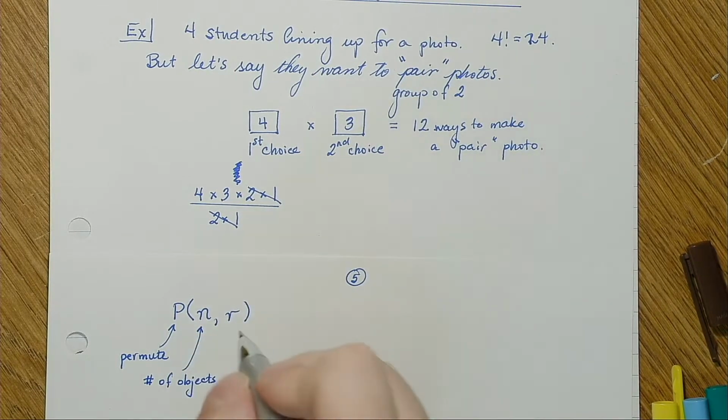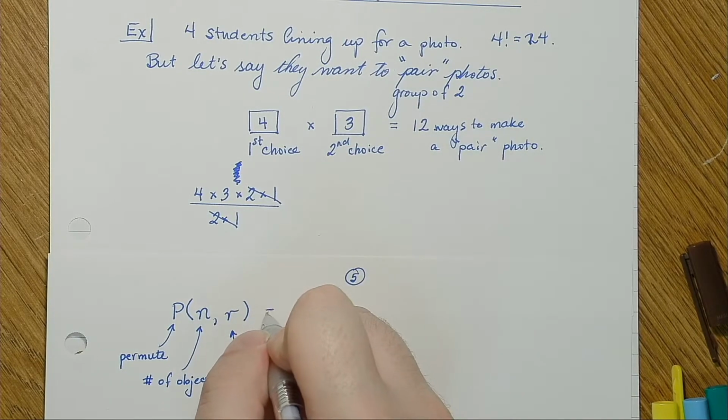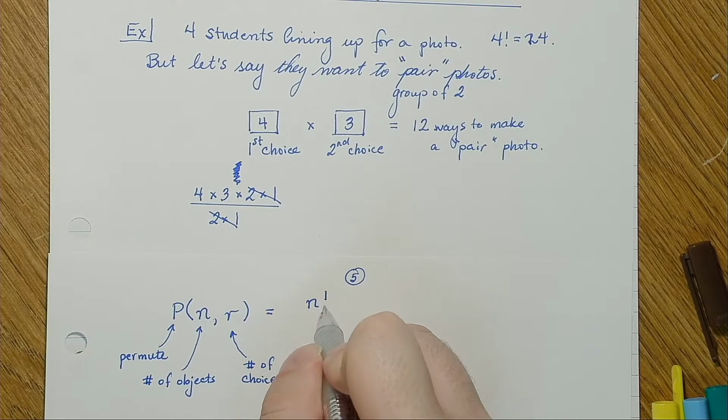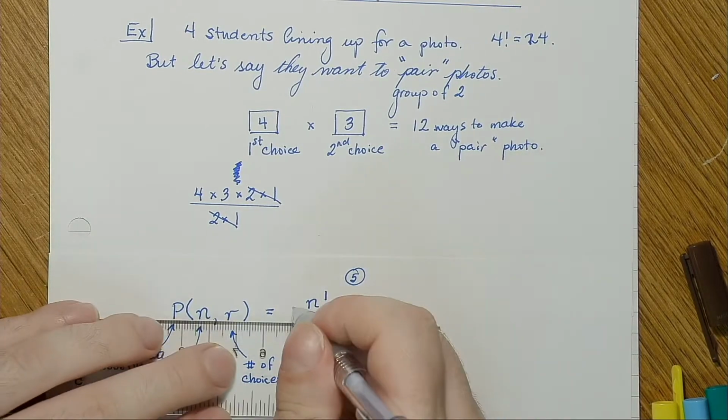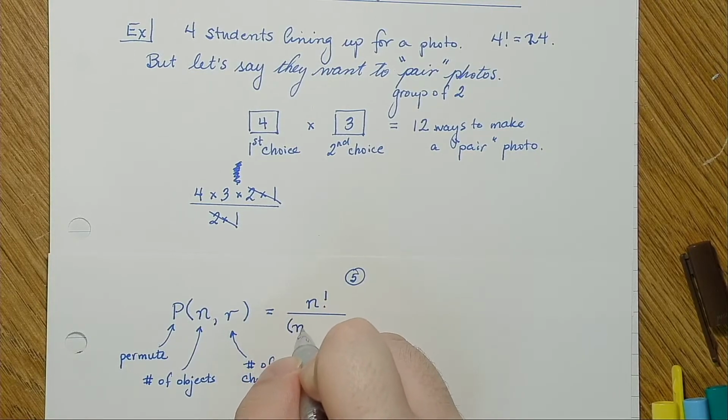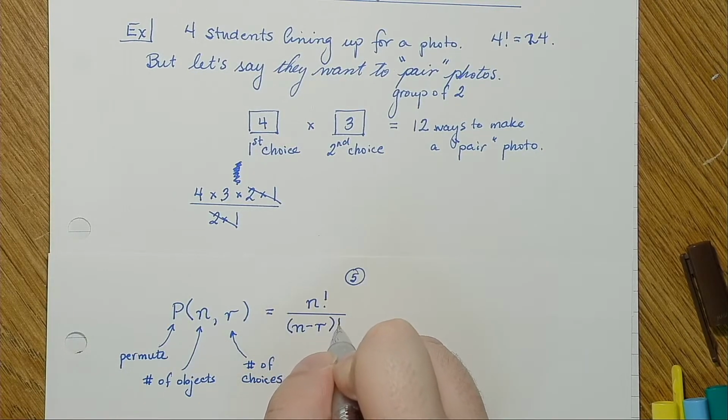Then we have R, the number of choices. And we'll say that this is equal to N factorial over N minus R factorial.